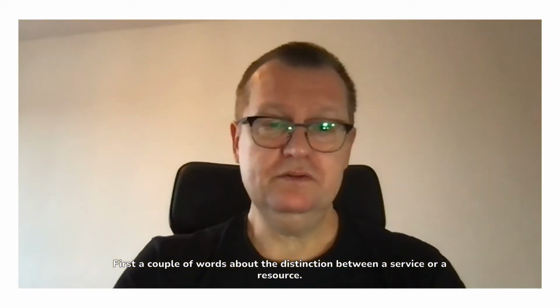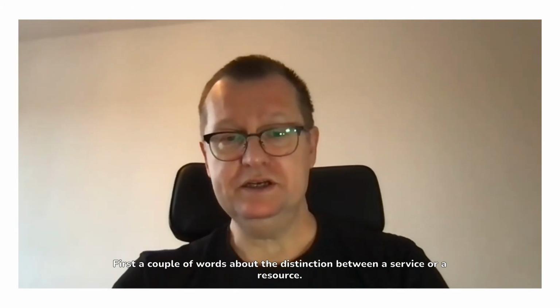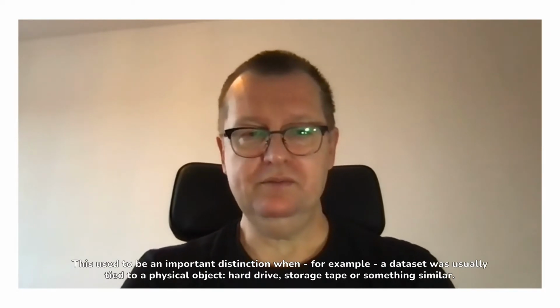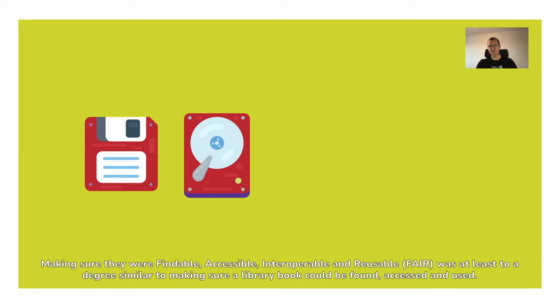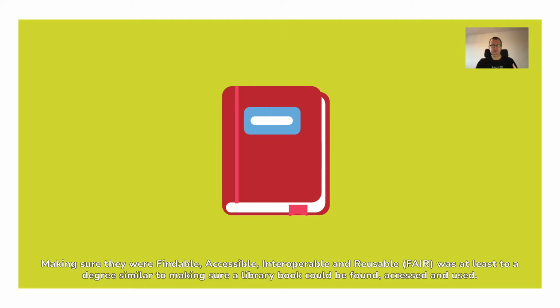So, integrating services or resources. Let's spend a little bit of time talking about the distinction. I think this used to be very important when, for example, a data set was tied to a physical object, a hard drive or storage tape or something similar. So making sure that these data sets were findable, accessible, interoperable, and reusable, as we want the data to be, was at least to a degree similar to making sure that the library book could be found, accessed, and used.